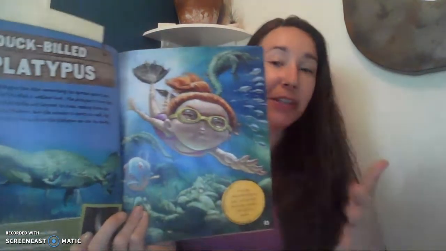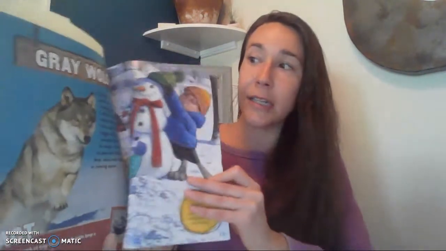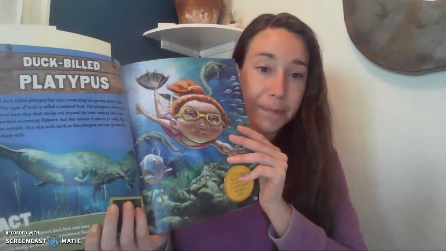They have webbed feet. They can actually walk on the bottom of the ocean floor. And so there again, because the information was so different, I know that these are two totally different sections. This section is all about the gray wolf, and this section was all about the duck-billed platypus.